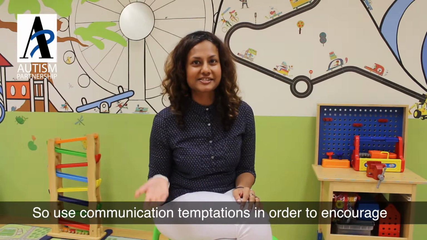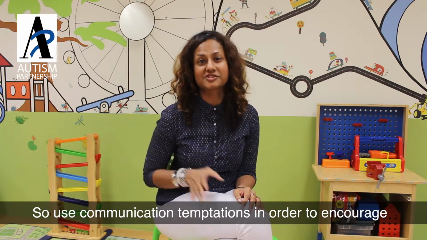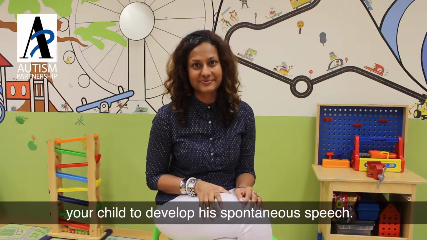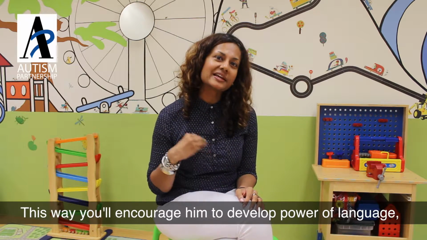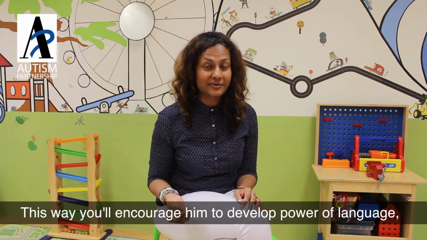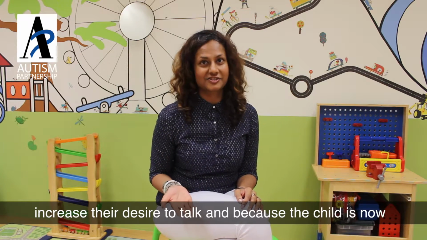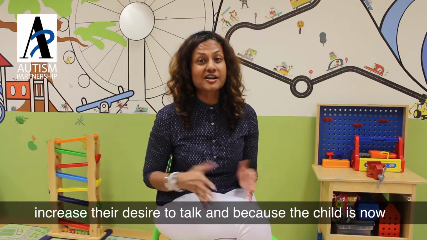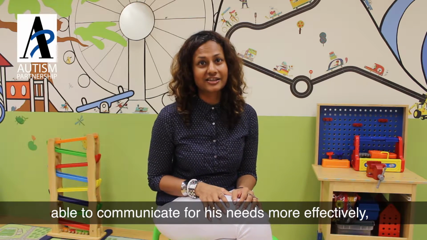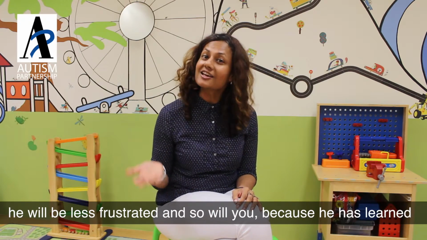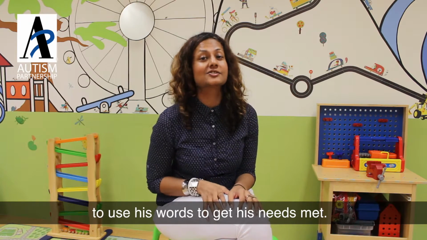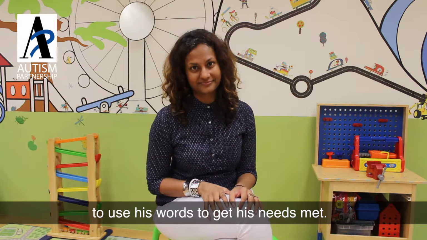So use communication temptations in order to encourage your child to develop his spontaneous speech. This way, you'll encourage him to develop the power of language, increase his desire to talk, and because now your child is able to communicate more effectively, he's going to be less frustrated. And so are you, because he's learned to use his words to get his needs met.